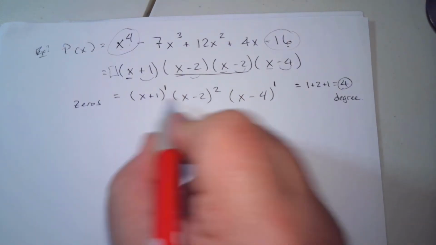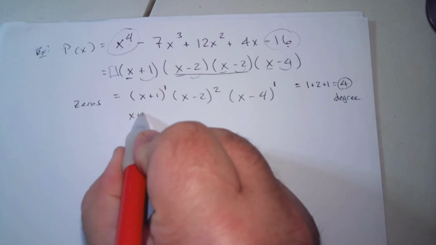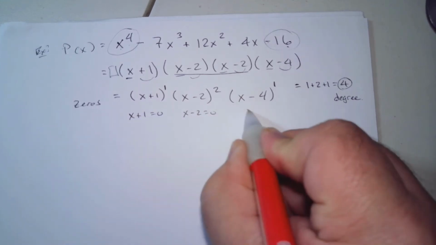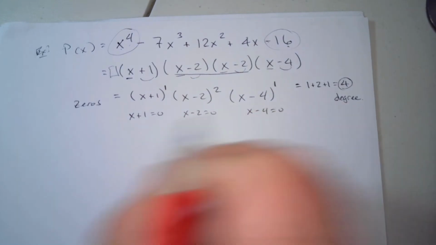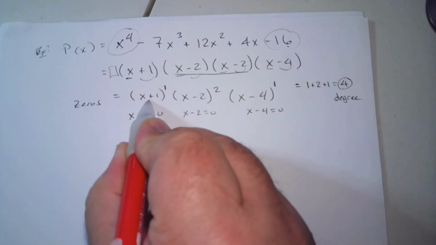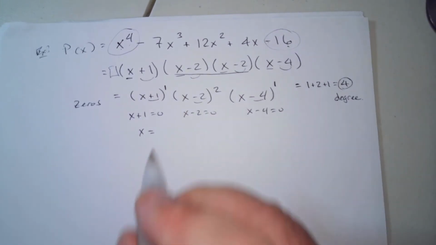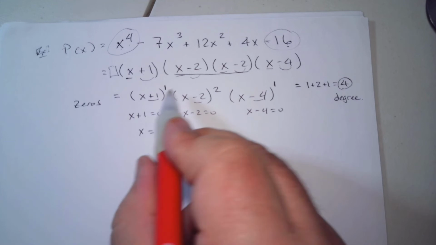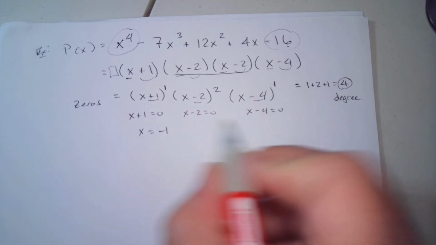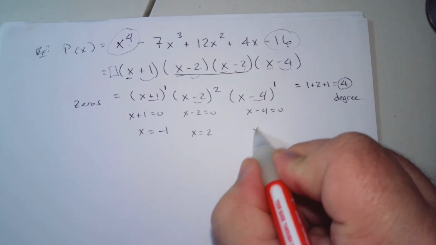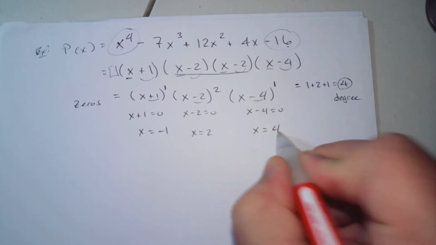So set these equal to 0. And then what we get, remember, we learned earlier, it's always the opposite of what's inside here. So x plus 1 becomes x equals negative 1. x minus 2, the answer is x equals 2. x minus 4 gives x equals 4.